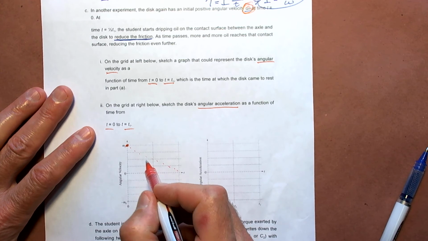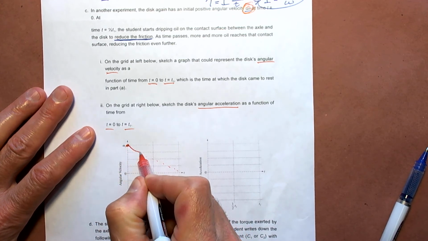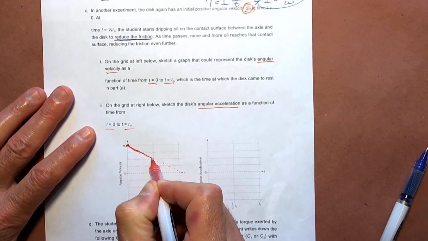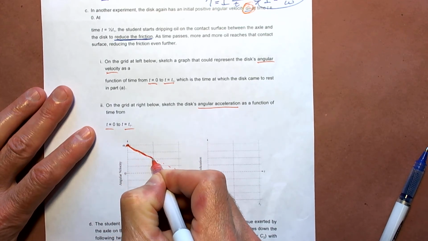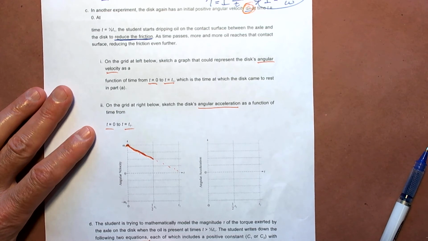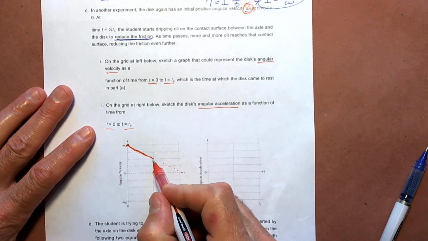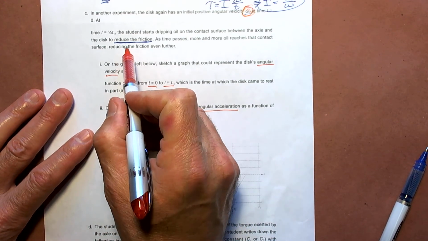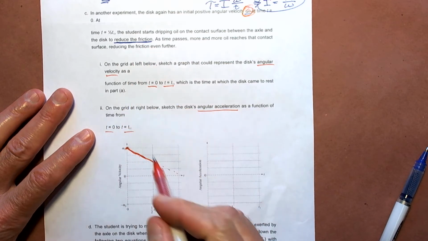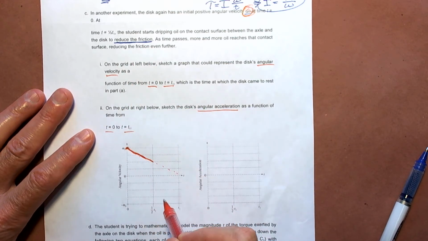In the first part of the problem, it certainly covers the same change in angular velocity, and it's a constant torque because the oil has not started dripping yet. But once that oil drips onto the contact surface, the disk may still slow down, but the friction is going to be reduced. So what that means is that its slowing is not going to happen at the same rate.